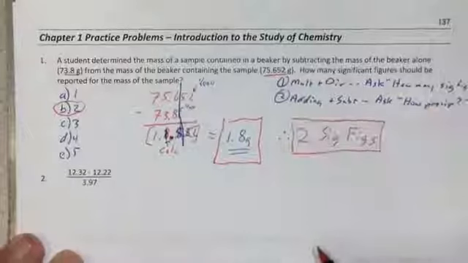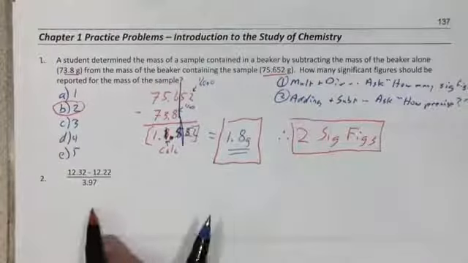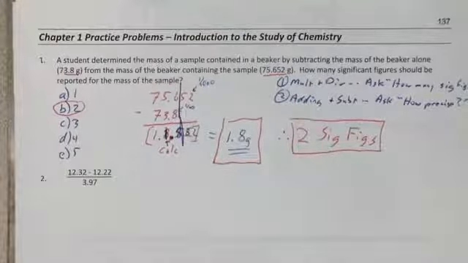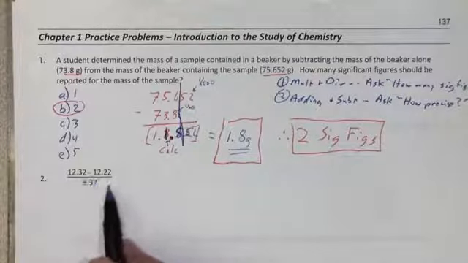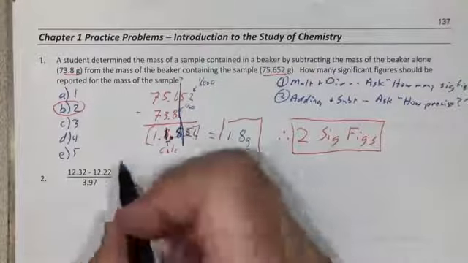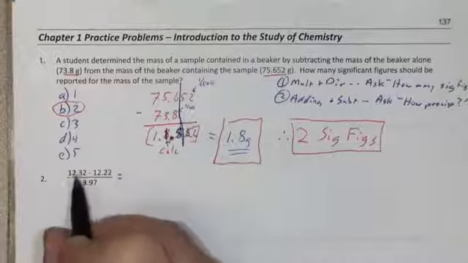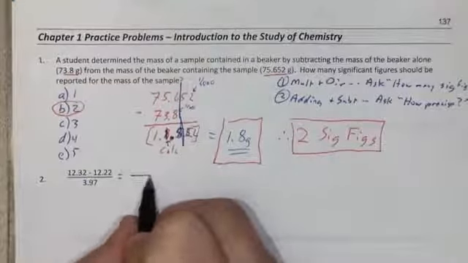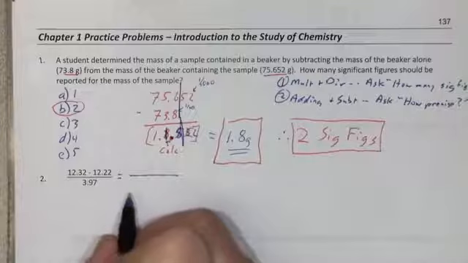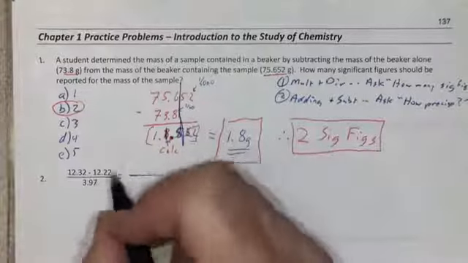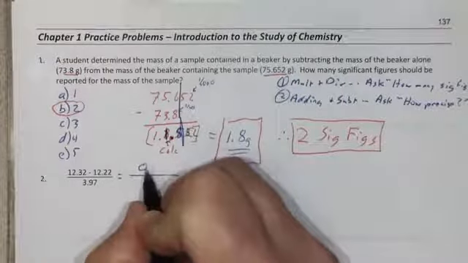Look at problem number 2. Problem number 2 is a combined problem. In a combined problem like this, we have to go one step at a time and apply the appropriate rule at each step. And so the first thing we'll do is subtract what's in the numerator, so 12.32 minus 12.22. And now here's part of the problem. When you do this, your calculator says 0.1.